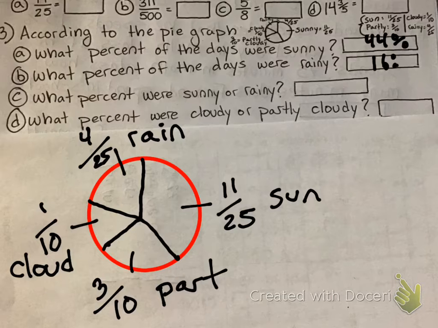Ready? This next one. What percent of the days were sunny or rainy? We already did both of these. How do we do this? What percent of the days were sunny or rainy, Trey? Sunny and rainy was 60. 60. How do we find that, Hannah? We added. You add. That's it. You added 44 and 16.